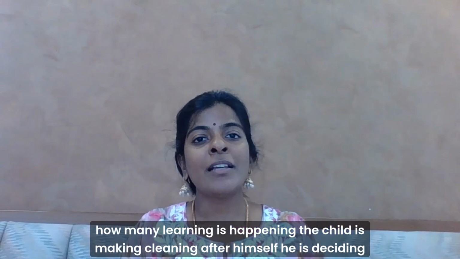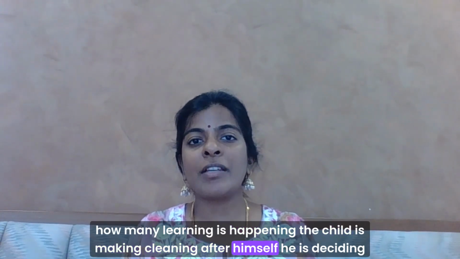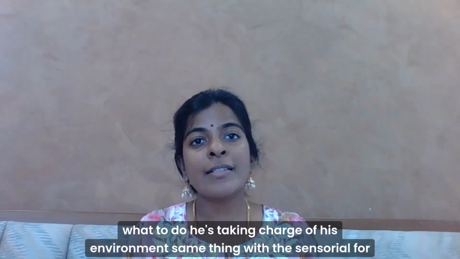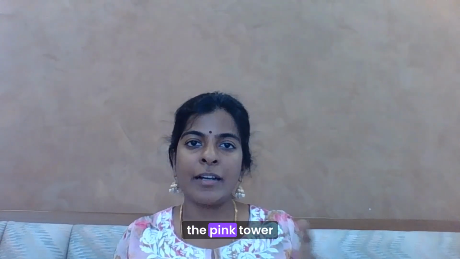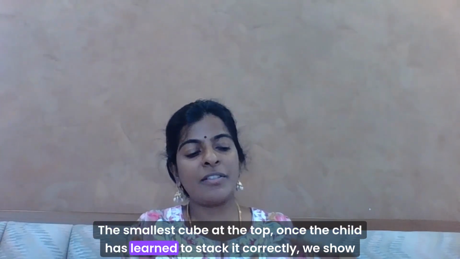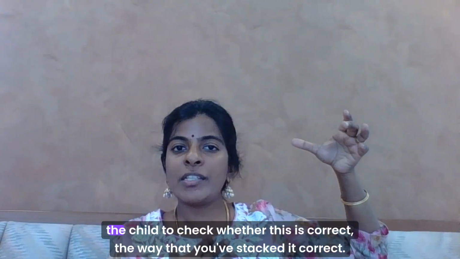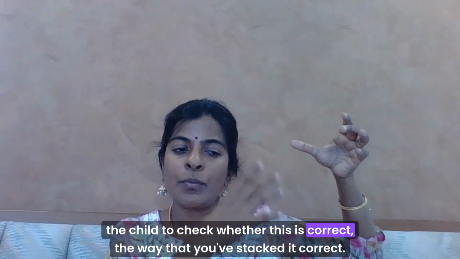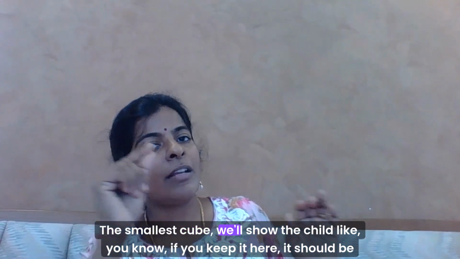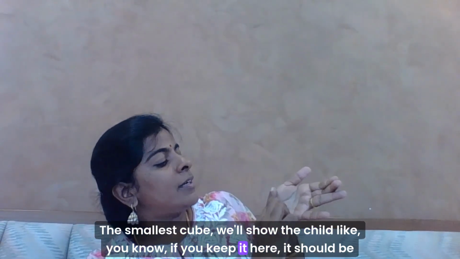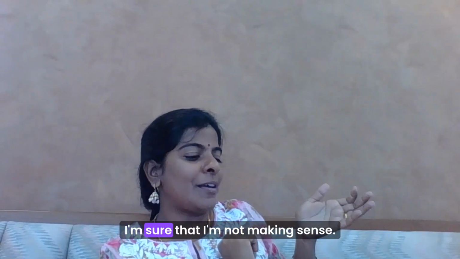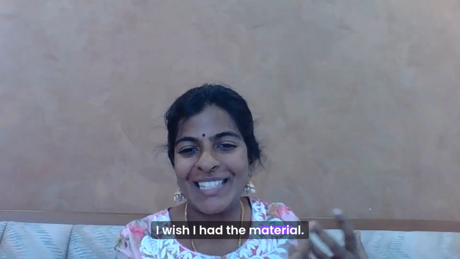The child is cleaning after himself. He is deciding what to do. He's taking charge of his environment. Same thing with the sensorial. For the pink tower, the smallest cube at the top, once the child has learned to stack it correctly, we show the child how to check whether the way that they've stacked it is correct. The smallest cube, we'll show the child, if you keep it here, it should be of the same length. I'm sure I'm not making sense. I wish I had the material.